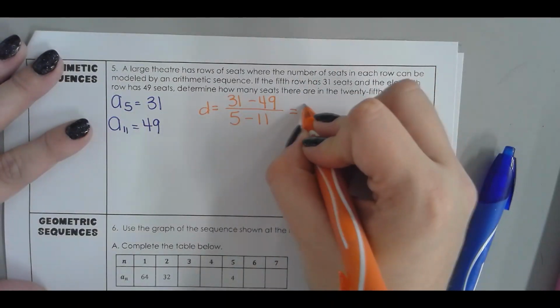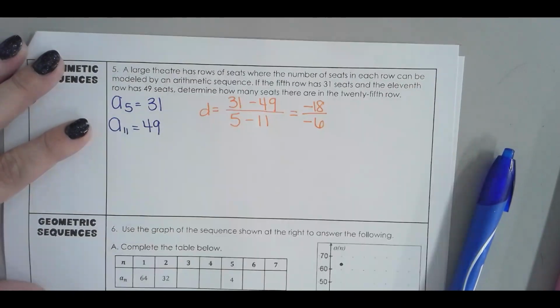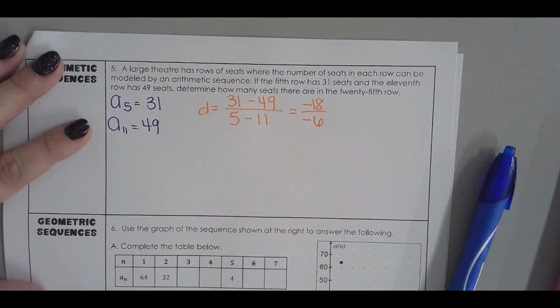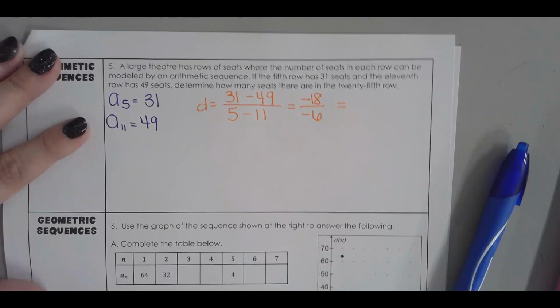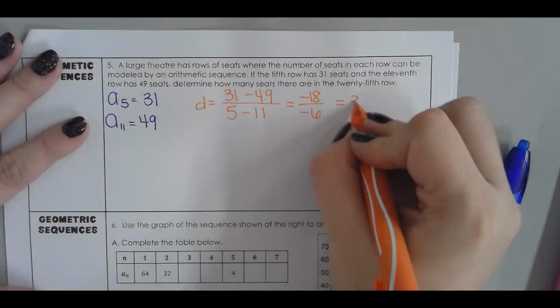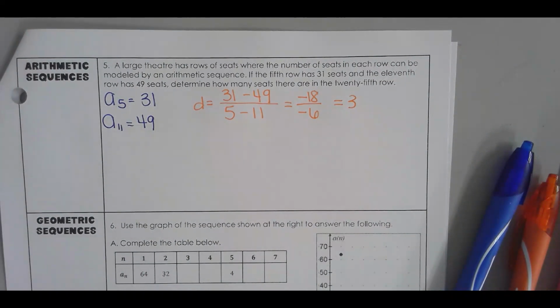This would be negative 18 over negative 6, which is 3. And we started arithmetic sequences today in Algebra 2, so that's why those are up there.